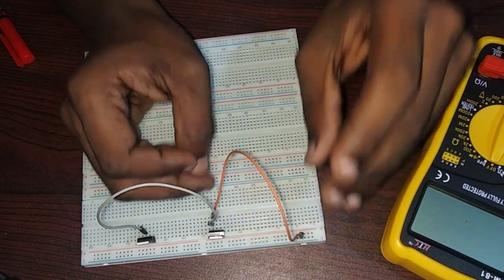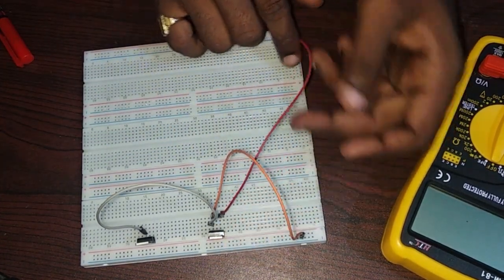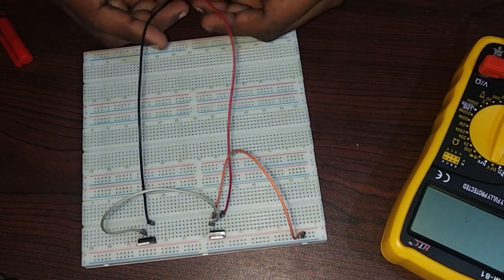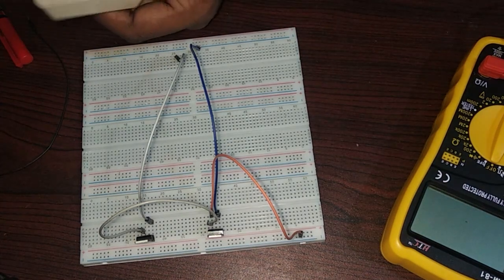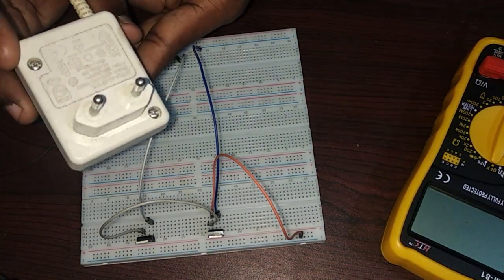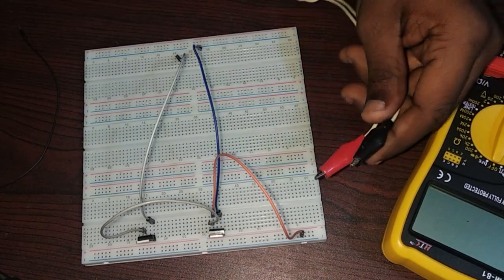So I put this in negative. I need to provide a gate pulse to S1 and S2. These two gate pulses will be provided by my Arduino, and I will use this 12 volt 400 milliampere power supply. These two terminals.